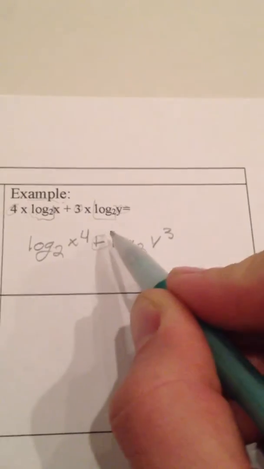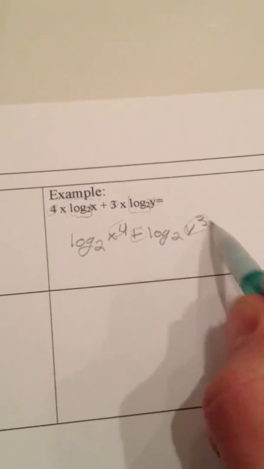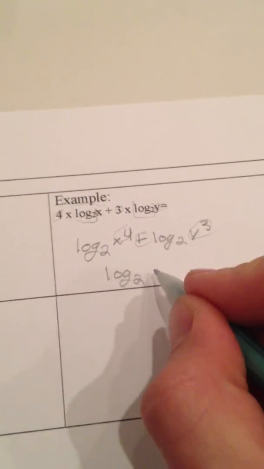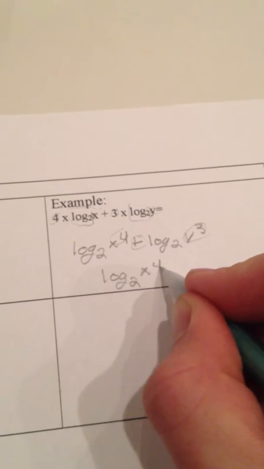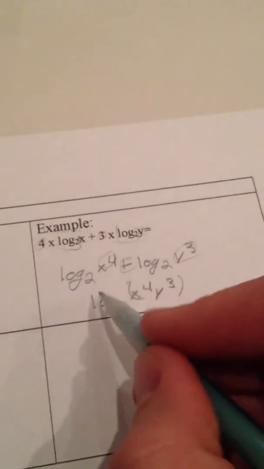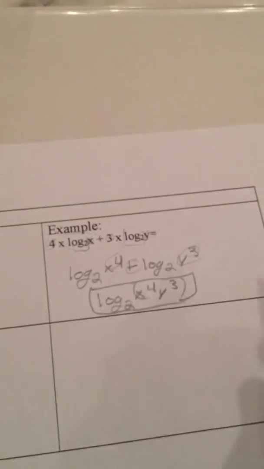And then this plus is the same as saying that these are multiplied. So we can bring that into 1 log base 2 of x to the 4th y to the 3rd. We can leave our answer as that because all we're doing is condensing it.